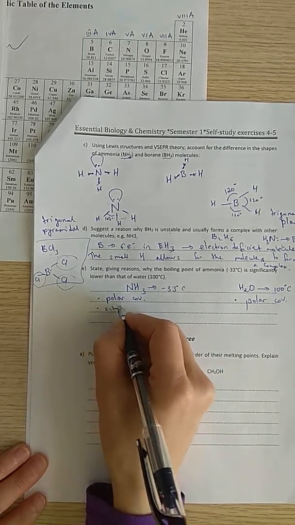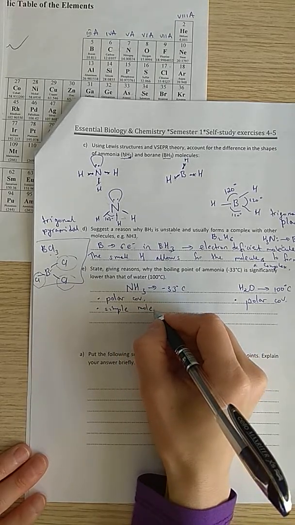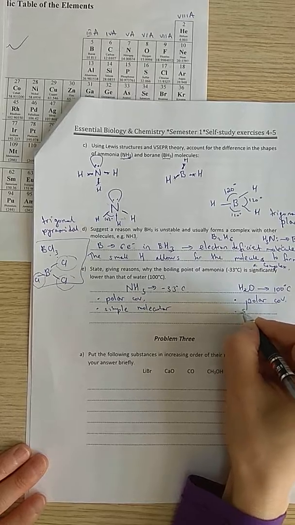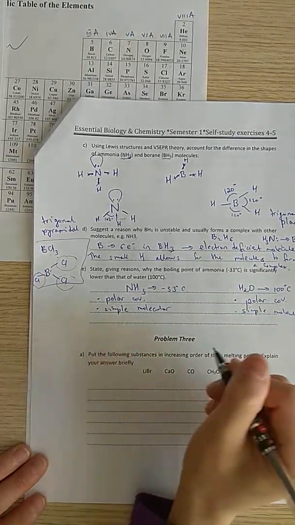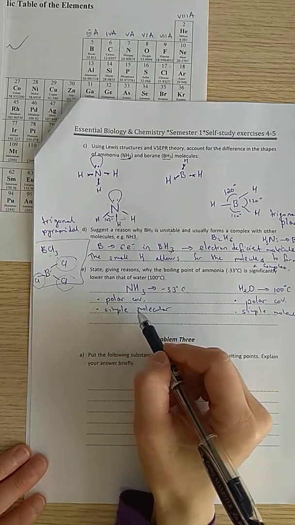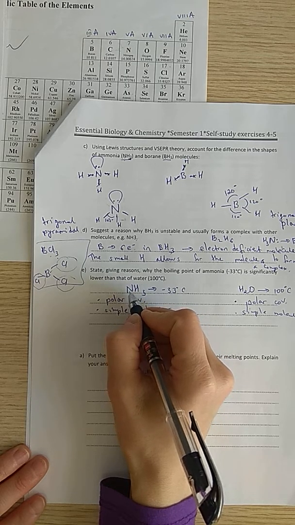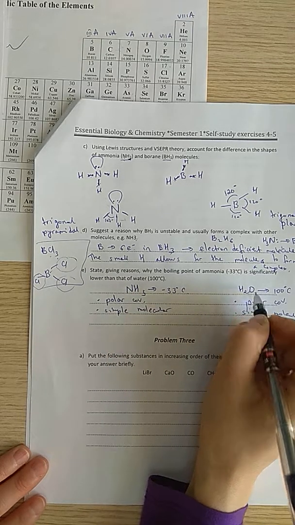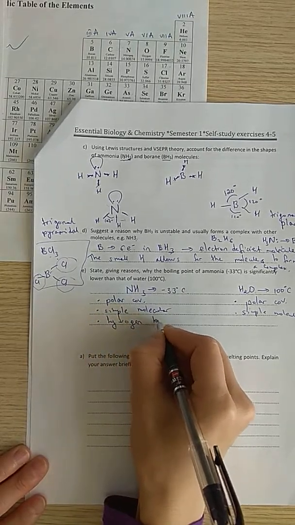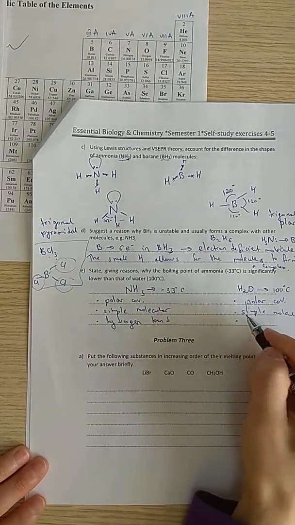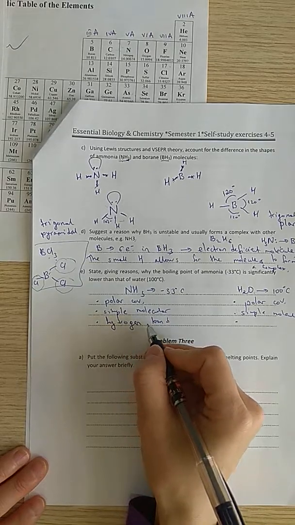That means they are held together by weak intermolecular forces. Okay, so both simple molecular. So furthermore, what kind of intermolecular forces? Hydrogen is bonded to a highly electronegative atom, which is nitrogen or oxygen. Therefore they will form hydrogen bonding. So we see that they both have similar characteristics and similar intermolecular forces.